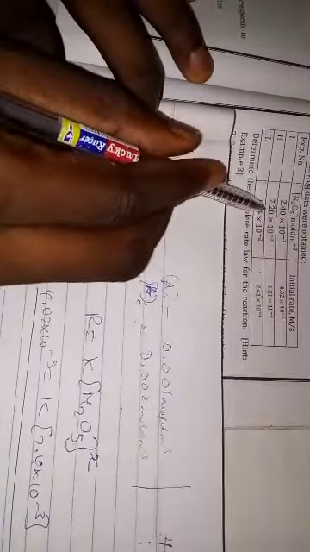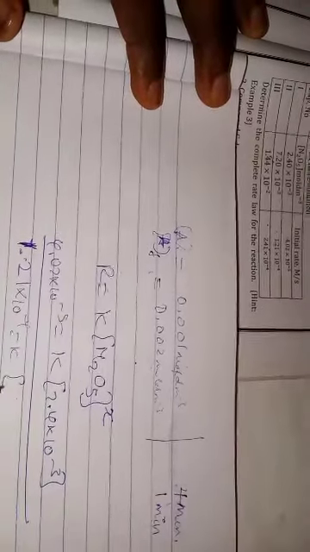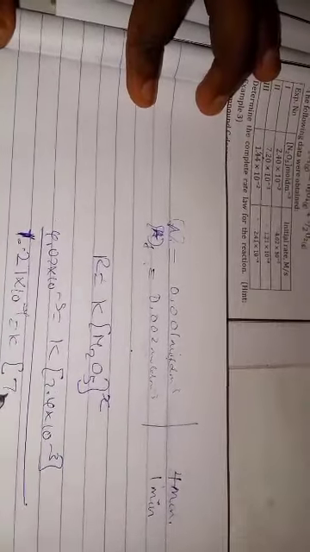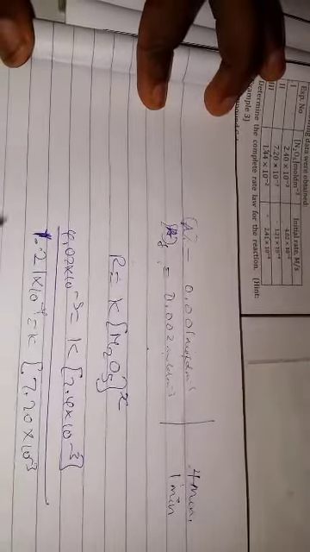So let me pick 1 and 2. What's my rate? 4.02 times 10 raised to power minus 5 is equals to K. What's the concentration of N2O5? 2.4 times 10 raised to power minus 3, over experiment 2 now. What's my rate? 1.21 times 10 raised to power minus 4. Then K, what's my N2O5 for experiment 2? 7.2 times 10 raised to power minus 3. Let's solve it now.